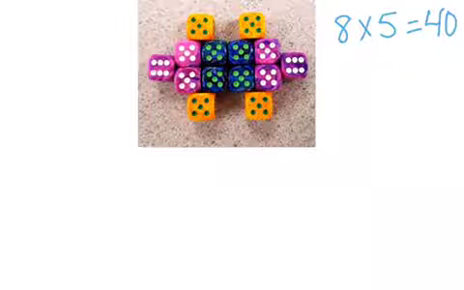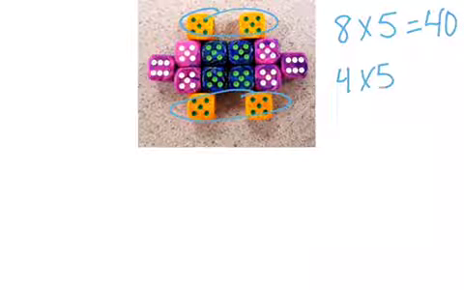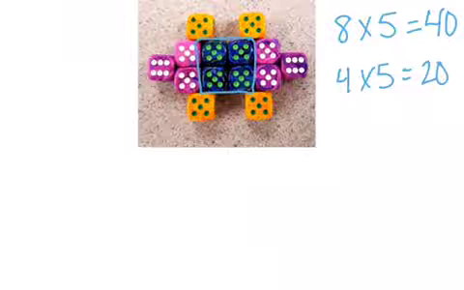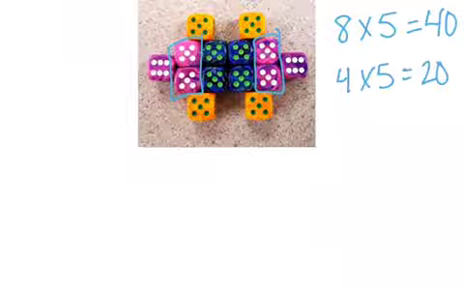If I look at the orange dice and add up all the green dots, I would have 4 groups of 5, which would give me 20. That's one way. Another way they could have gotten 20 is by looking at the dots on just the blue dice. There we see another group showing 4 groups of 5 to get 20. If they were looking at just the purple dice with 5 dots, that would be another 4 groups of 5 showing 20.